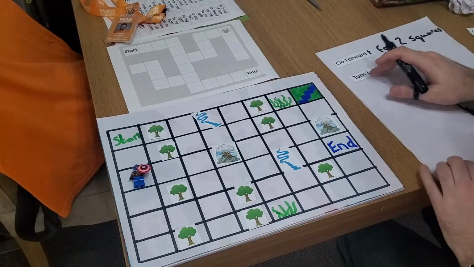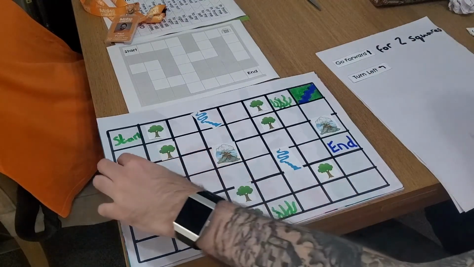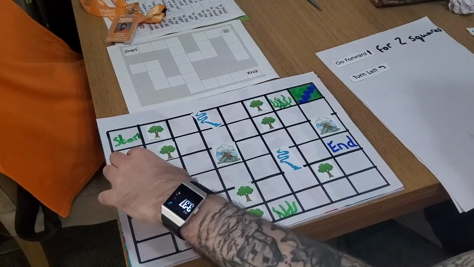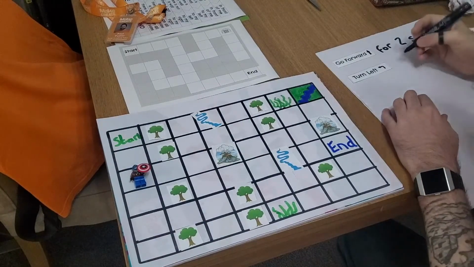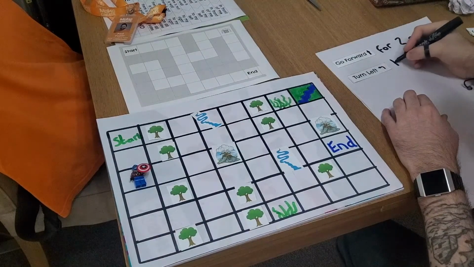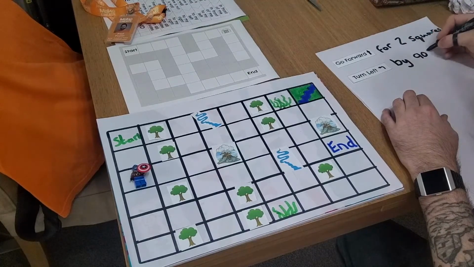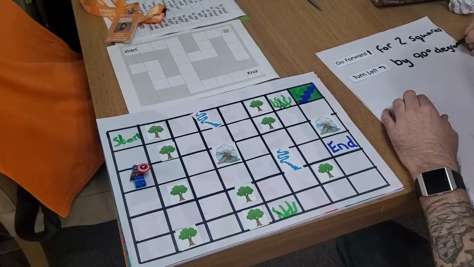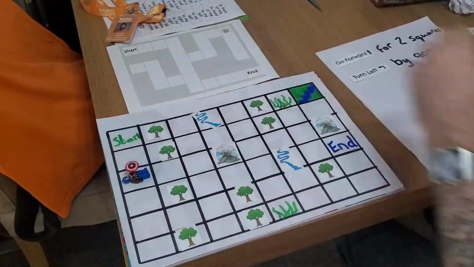I'm going to bring that into my code. And the only problem with the turn left is we don't know how far he is going to turn. It doesn't say on the block. So this is where we put in turn left by 90 degrees. So now he's facing the right way.